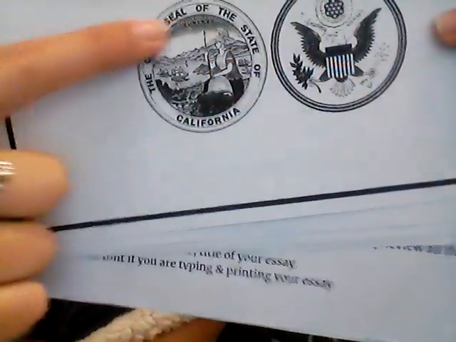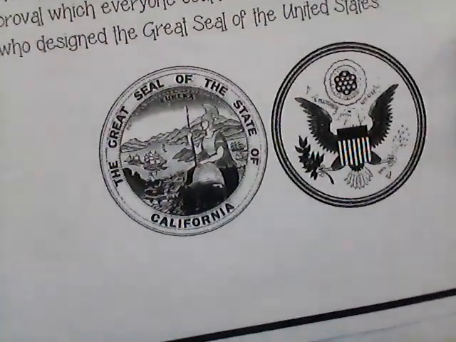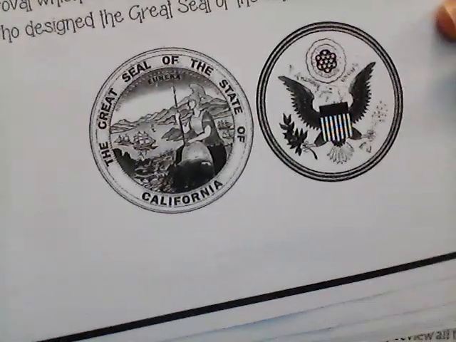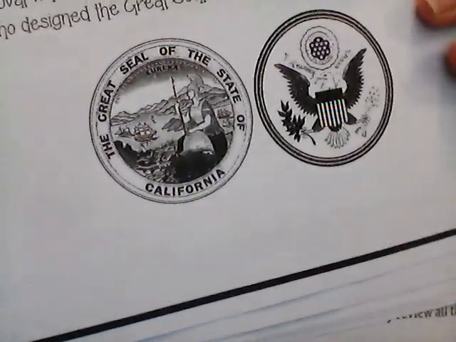Now with the seal, there are some things that you will need to include. I don't have a really big picture of the California seal, but I'll try to zoom in on this one. This is the seal of California. You'll see that there's some imagery that represents California's history. There's a saying on there, Eureka, I found it, as well as some other things that symbolize our state.